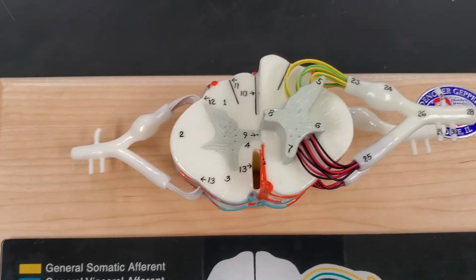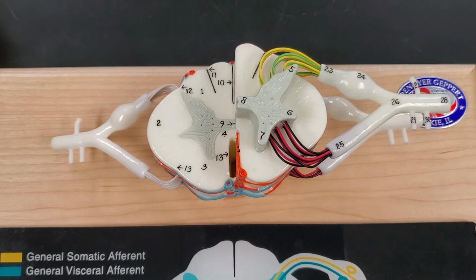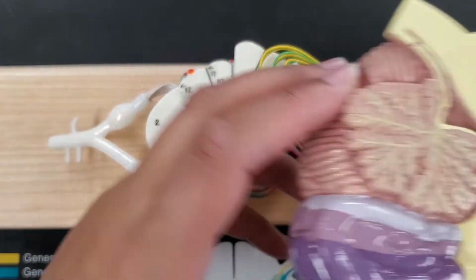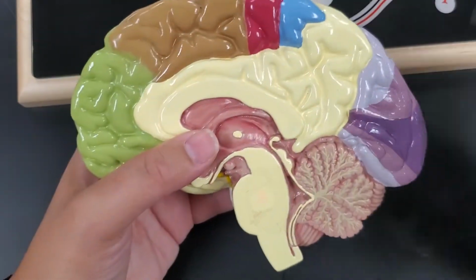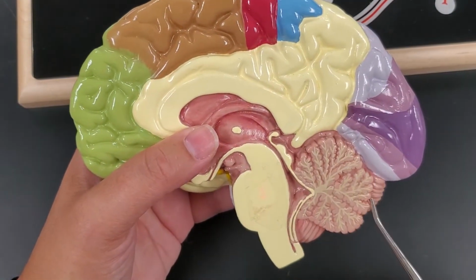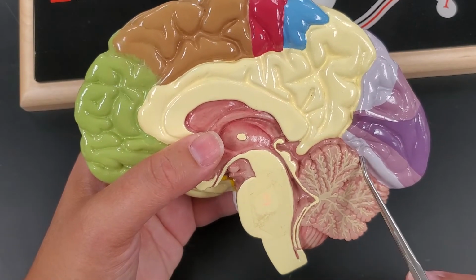So the next thing I want to talk about is the spinal cord, and the spinal cord is set up a little differently than the brain. We're going to talk about the brain here, and we're going to look at the cerebellum as kind of an example. So remember that in our brain, the cerebellum, you can actually see it, the white matter is deep and the gray matter is superficial.